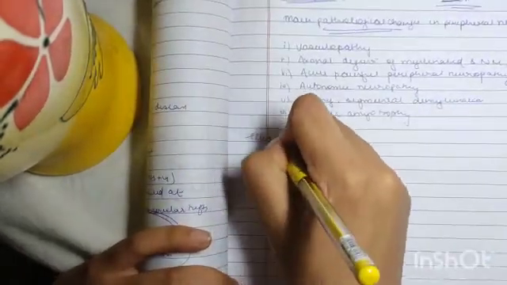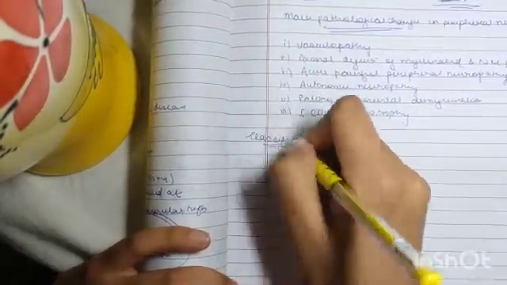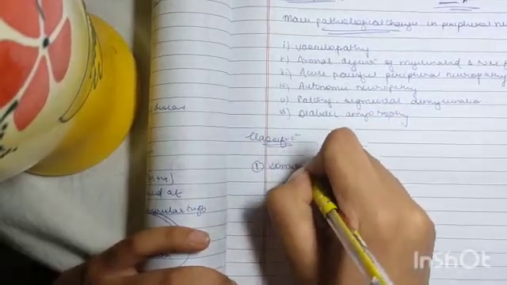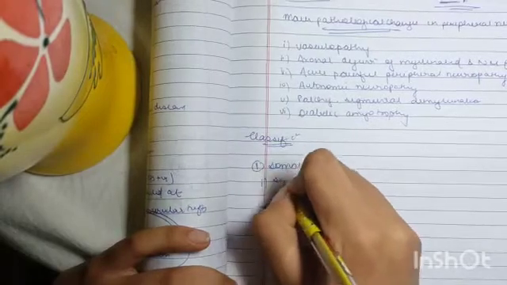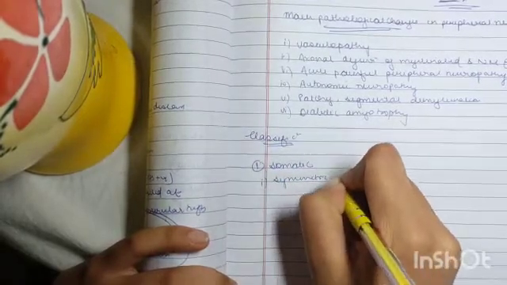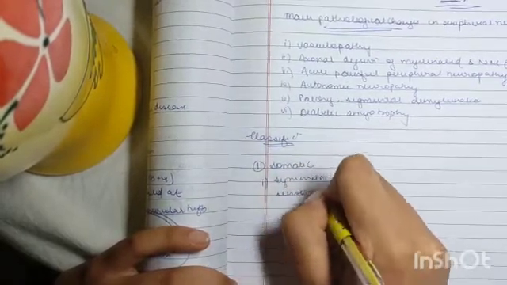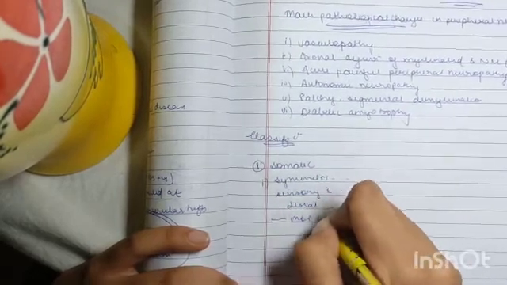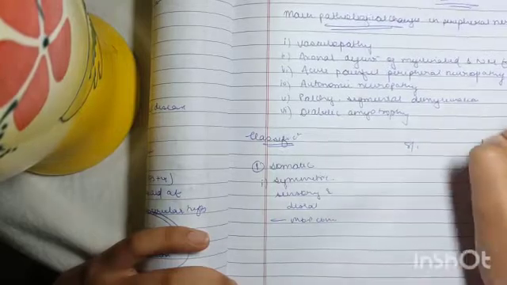Then coming on to the classification. In classification, again we have stages. So first of all, we will discuss about somatic. In somatic, we will discuss about symmetric, sensory, and distal. This is most common.